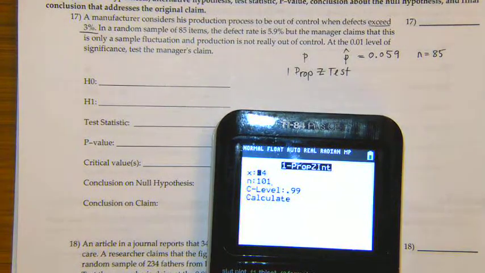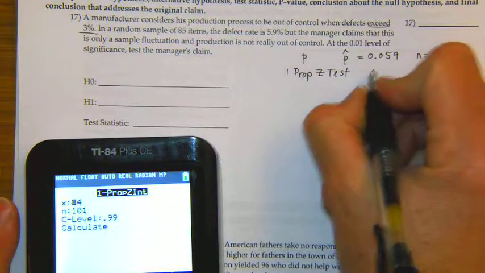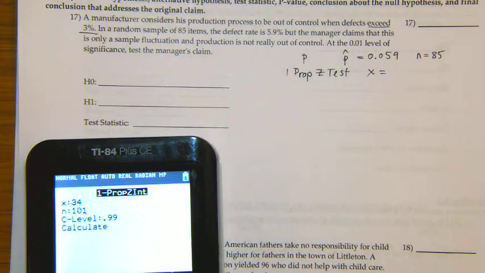Now it asks what is x, what is n, and what's our confidence level. We don't have an x on our paper, so how do we find x? We're going to multiply. x refers to the number of people or the number of items.